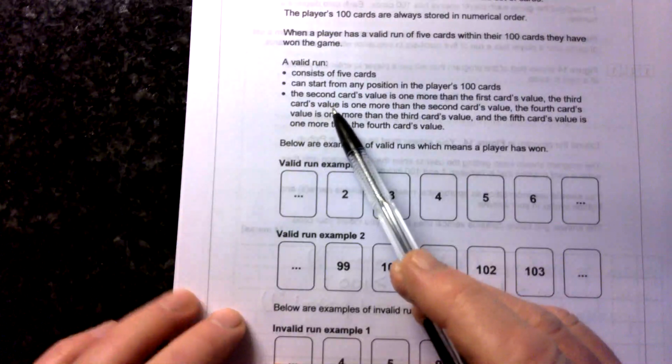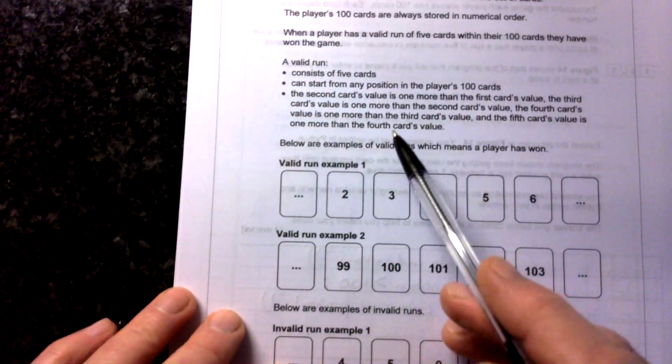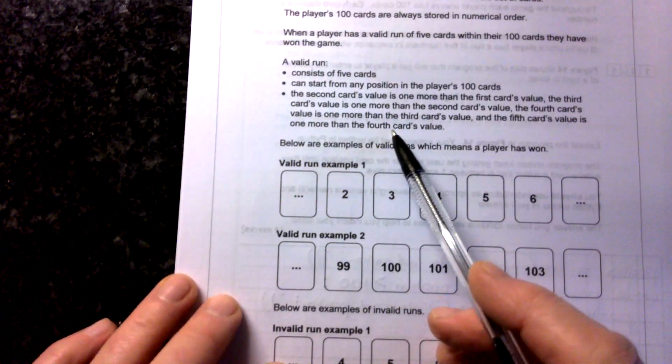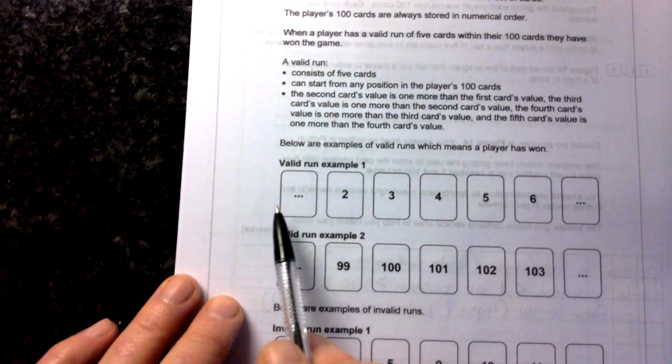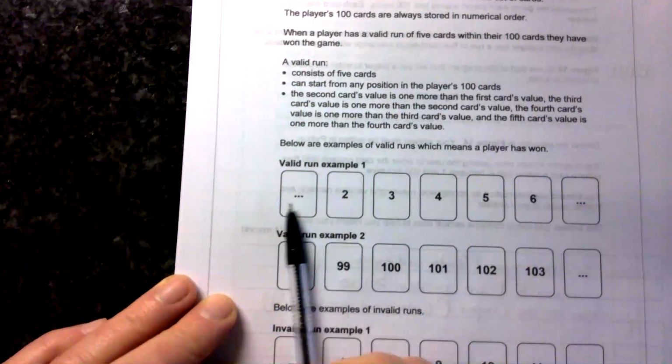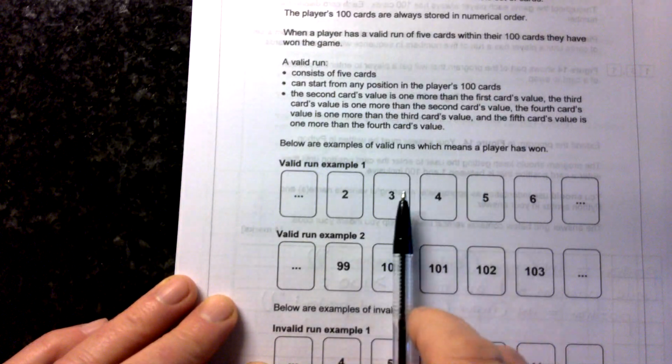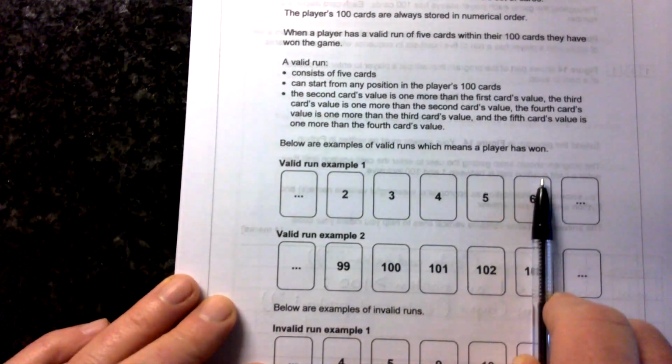The second card's value is 1 more than the first card's value. Now there's your clue. The third card's value is 1 more than the second card, and so on, until the 5th card will be 1 more than the 4th card's value. So that is your basic way of knowing that it is so. So if we think about it, we're going to need some kind of pointer or index that's going to move up the list. And when we get to a certain point, if we can show that the next card is 1 more than that, and the next card is 1 more than that, and the next one, and keep counting until we've got 5 cards that are one after the other, then we've won.